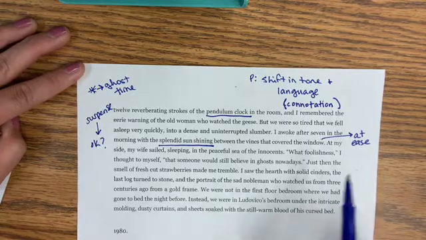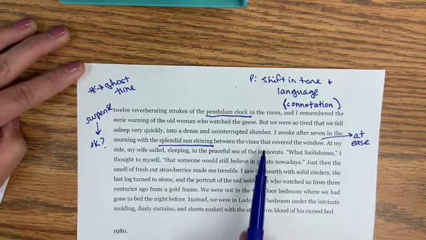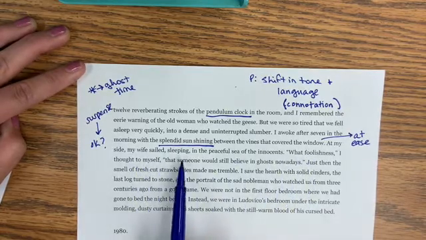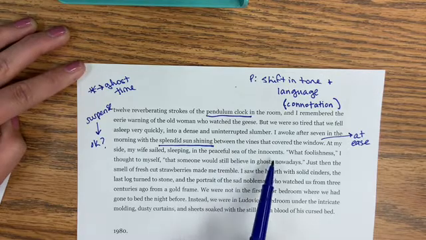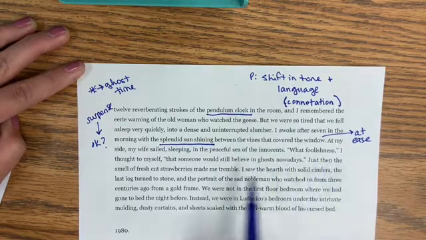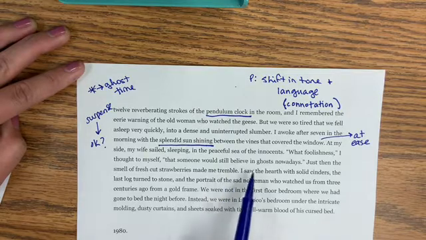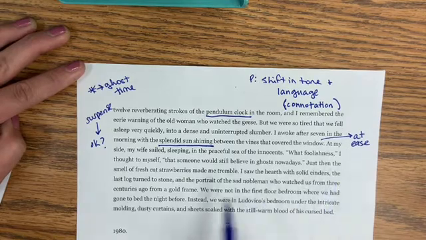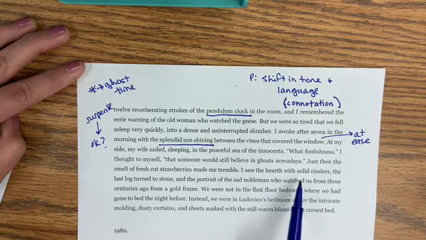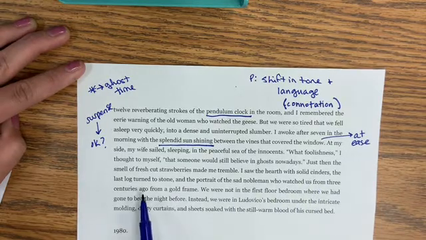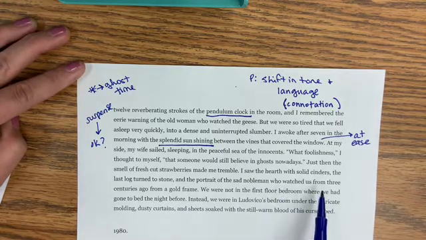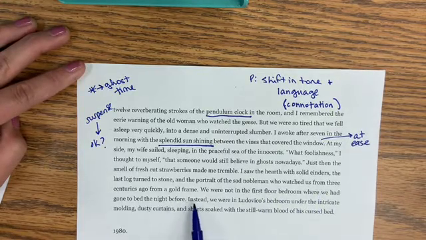"I awoke after 7 a.m. with the splendid sun shining between the vines that covered the window. At my side, my wife sailed, sleeping in the peaceful sea of the innocents. What foolishness, I thought to myself, that someone would still believe in ghosts nowadays. Just then, the smell of fresh-cut strawberries made me tremble. I saw the hearth with solid cinders, the last log turned to stone, and the portrait of the sad nobleman who watched us from 3 centuries ago from a gold frame.